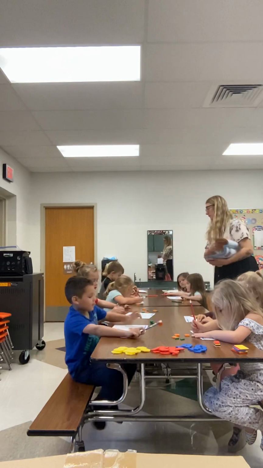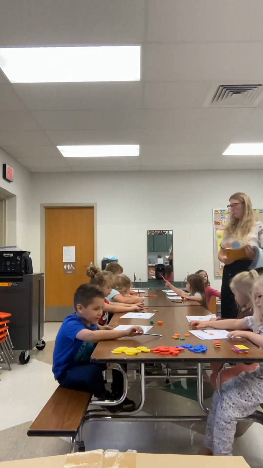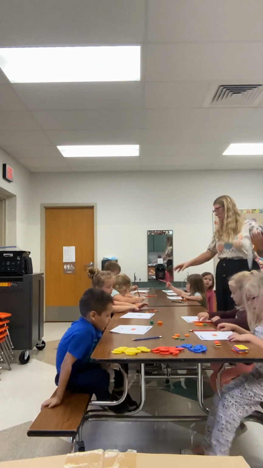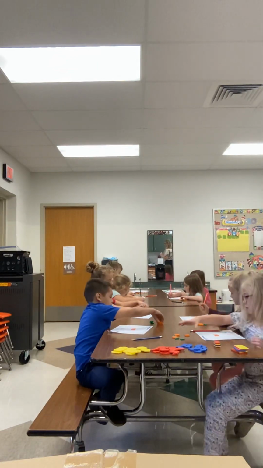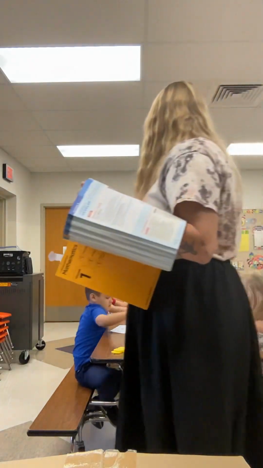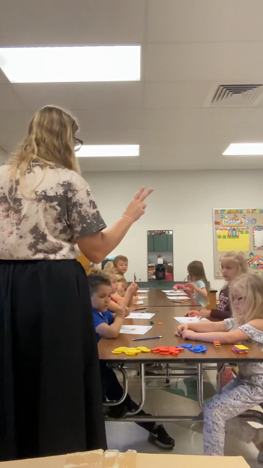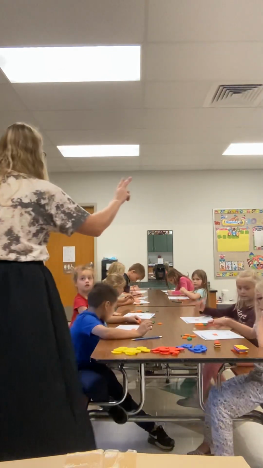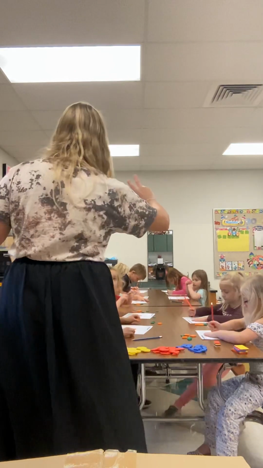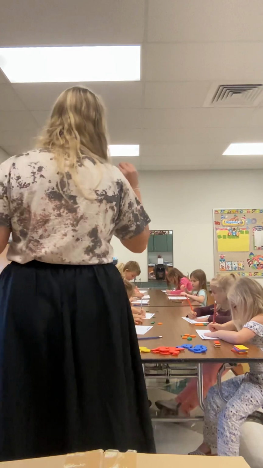Look at your guys' paper. What number do you see on that paper? 4. How many squares do you see at the top of the paper? 2. How many more shapes do you need to make the number 4 if you already have 2? 2 more, right? So I need you guys to draw 2 more shapes. Either 2 squares, 2 triangles, 1 triangle, 1 square. I don't care how you do it, just use squares and triangles to make the number 4.